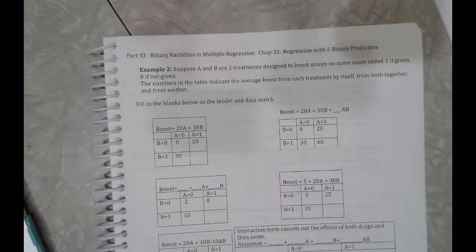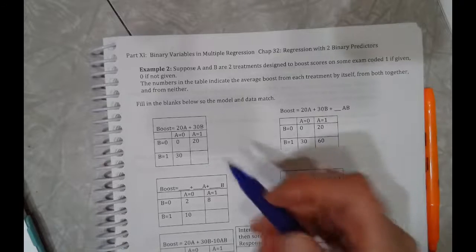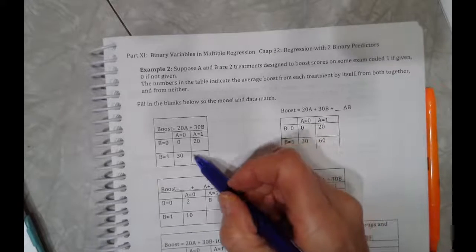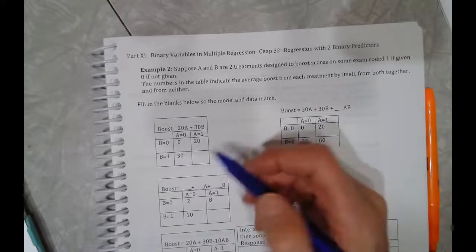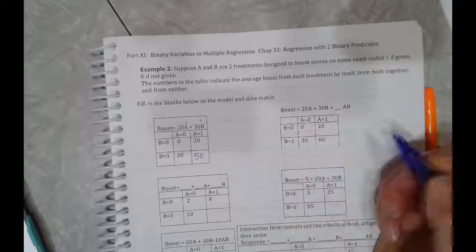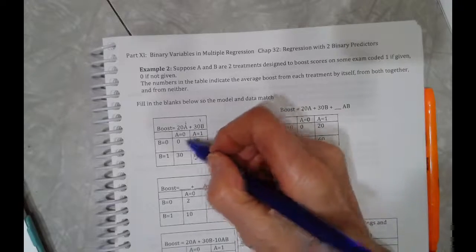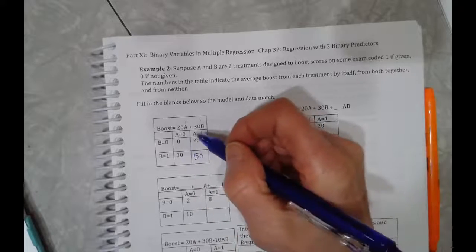All right, so fill in the blanks to make the model and the data match. Well, this is pretty easy to do. All we have to do is fill in this blank, and that's when A and B are both 1. So you put in a 1 and 1, and you get 50. And you can see there's no interaction term. Parallel slopes, 0 plus 20 equals 20, 30 plus 20 equals 50.